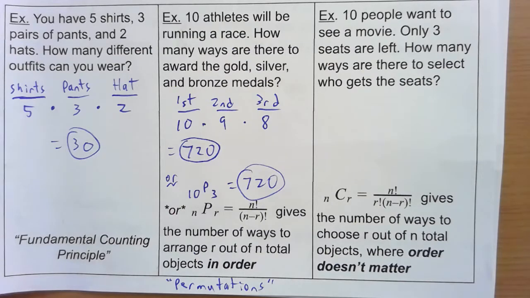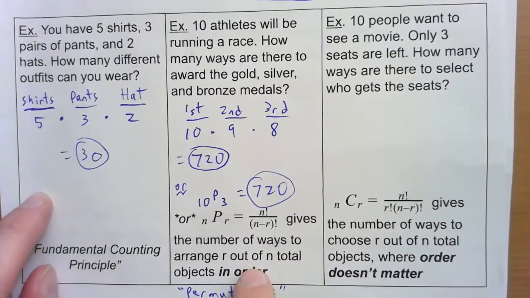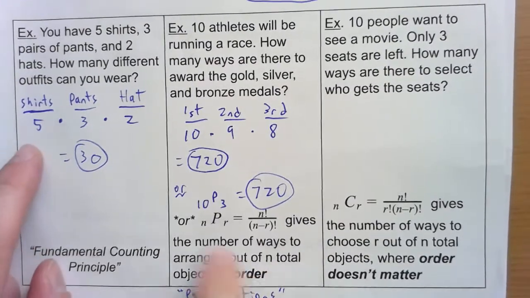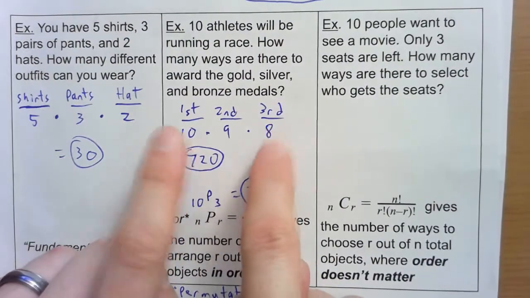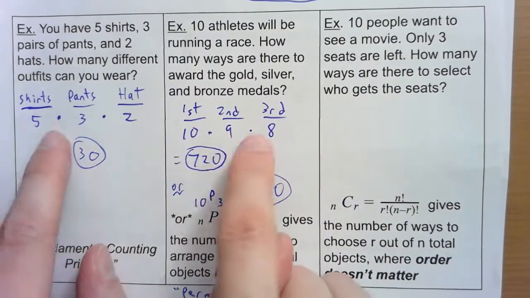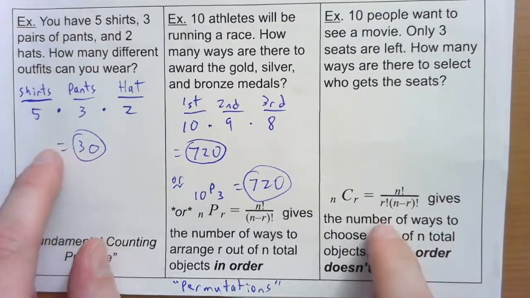Okay, so what that means is we can't tell the difference between the 3 seats. There's no difference between them. We're looking at order not mattering here. The other ones, the order matters. Okay, it matters whether you call something a shirt or a hat. It matters whether you call someone first or third place. Order matters. You could tell the difference between these. This one, that's not true.